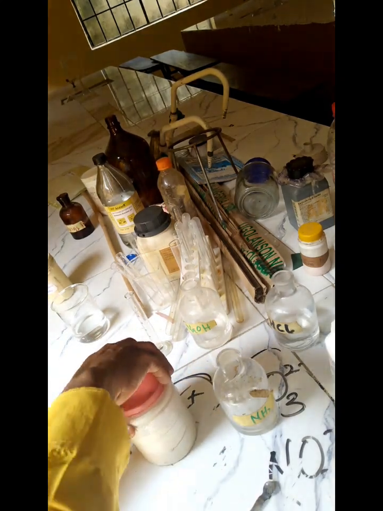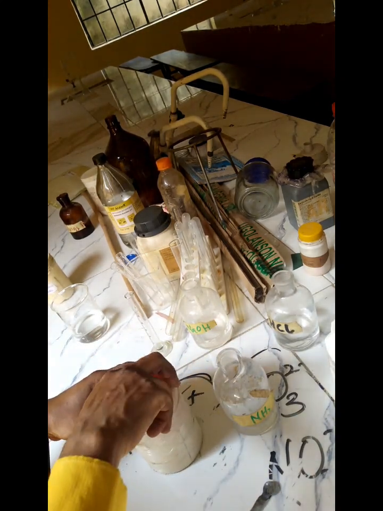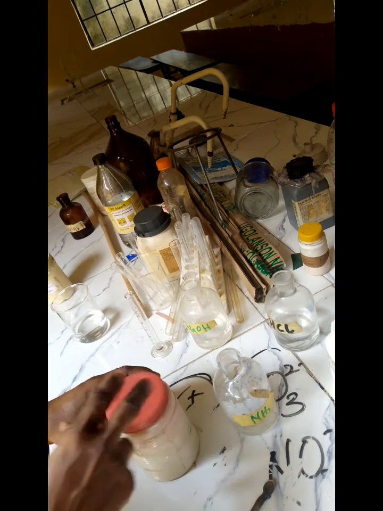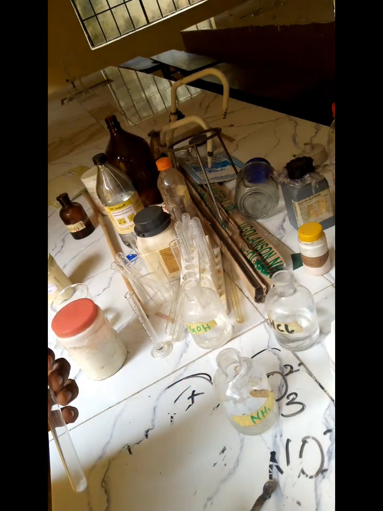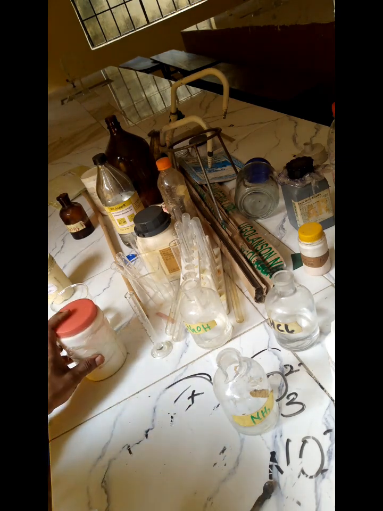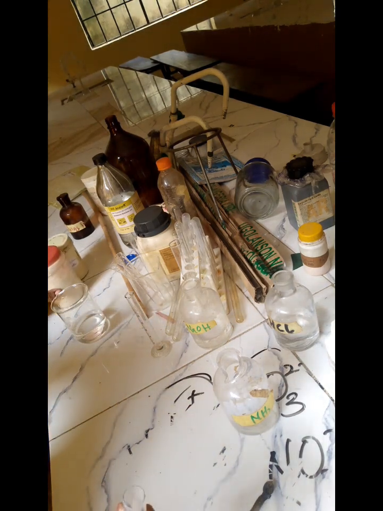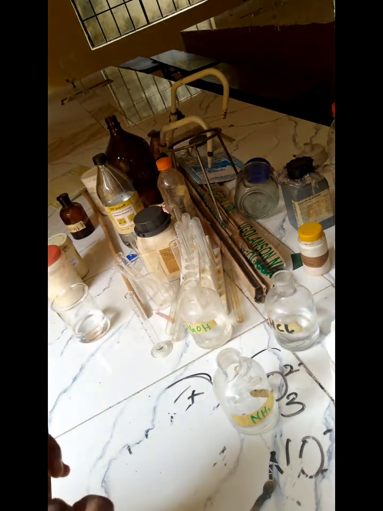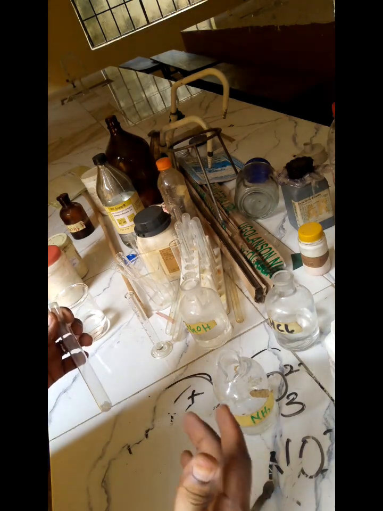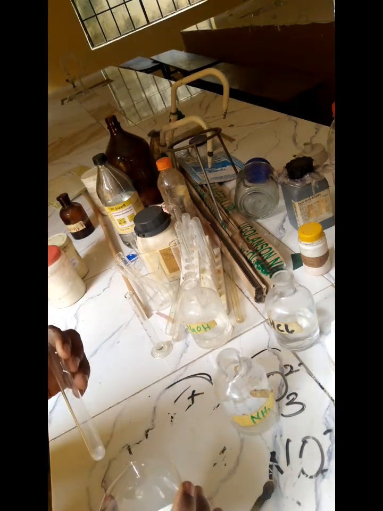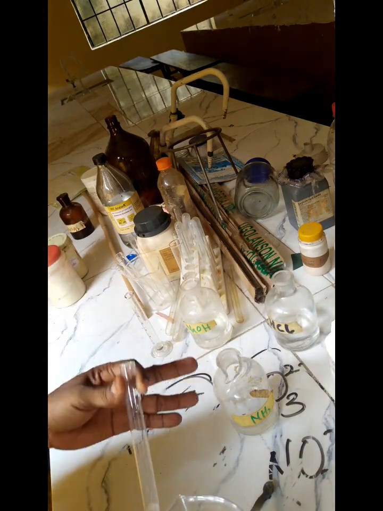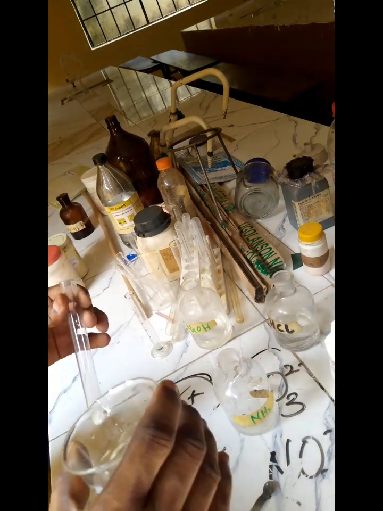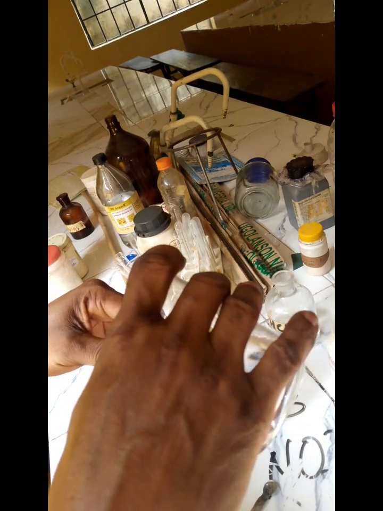So what are we adding? We'll be confirming it. We'll make a solution of it, add barium chloride to it, followed by HCl. It should form a precipitate with barium chloride and dissolve with HCl. So let's add distilled water to it.